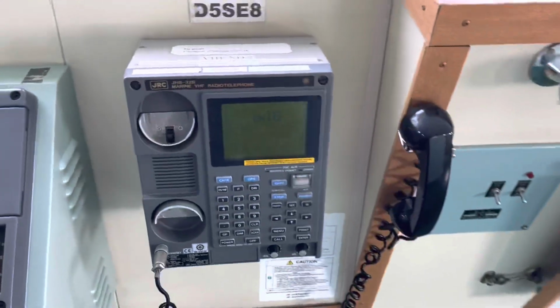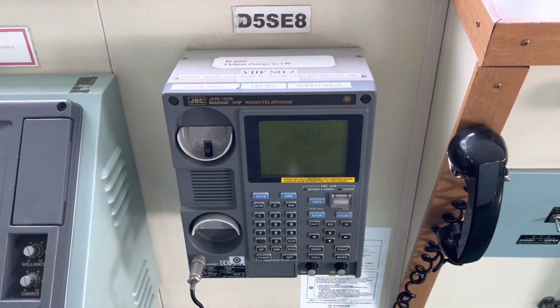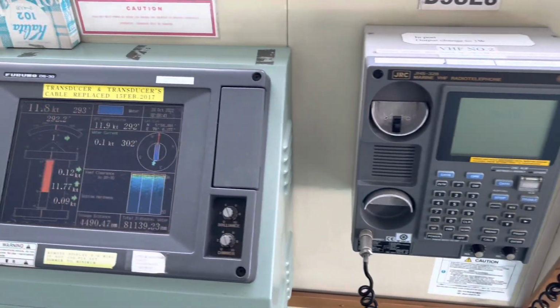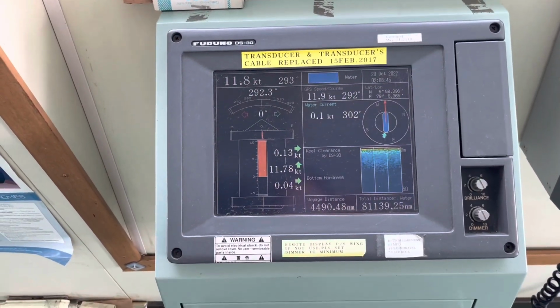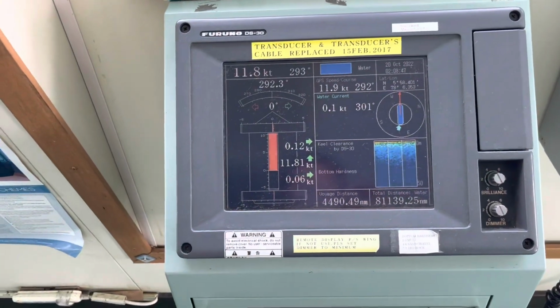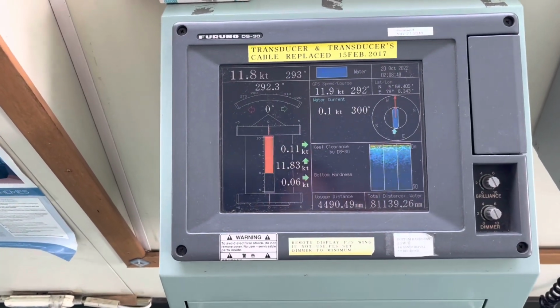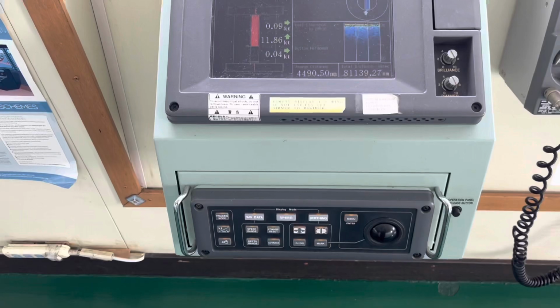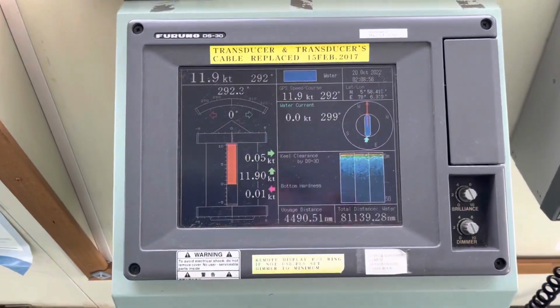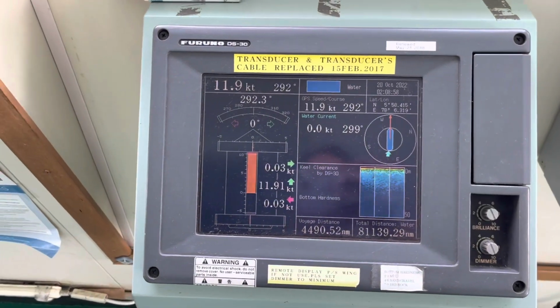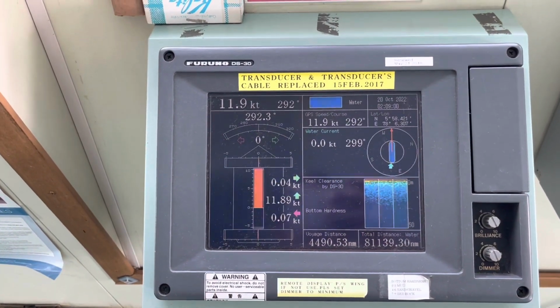So going a little ahead, we have this VHF. This is number 2 VHF without the printer, and this is the Doppler log. This shows the feed from the Doppler log. It shows the speed through water, and also the UKC. And these are the controls down here. This is the screen. It also shows the water current along with the UKC.